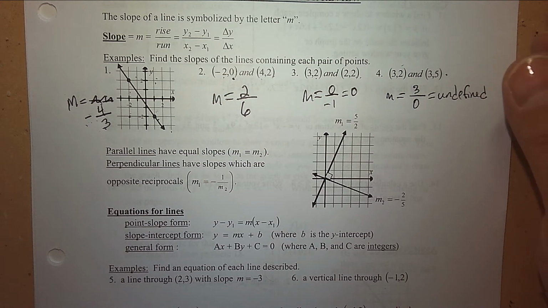Try again, right? This is all on video, man. Horizontal line, slope is 0. Vertical line, slope is undefined.